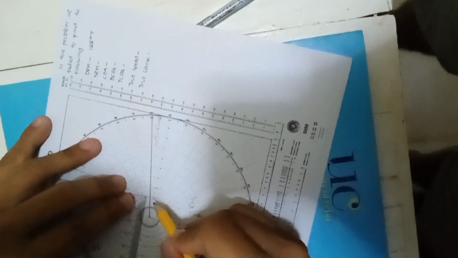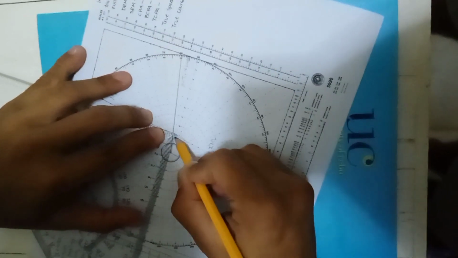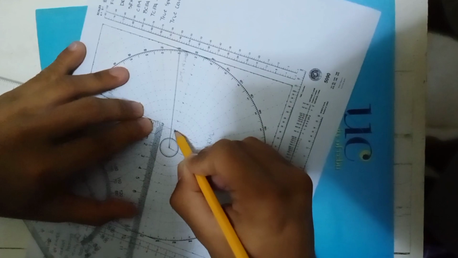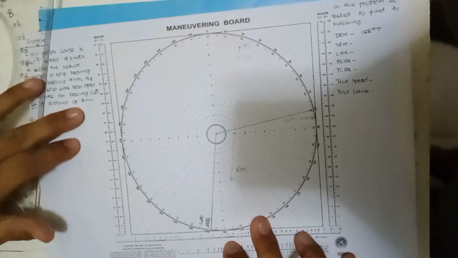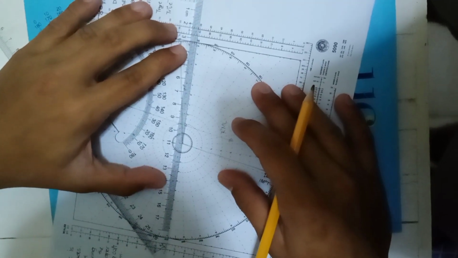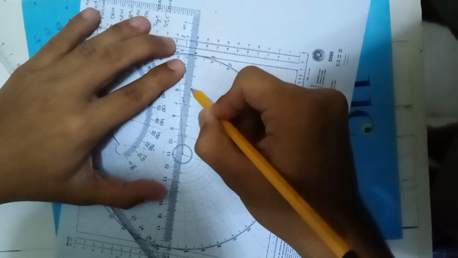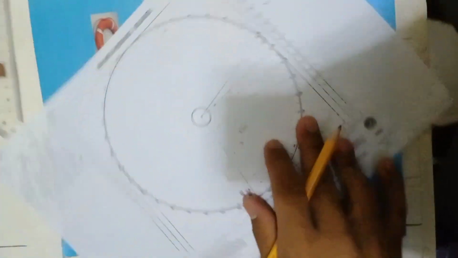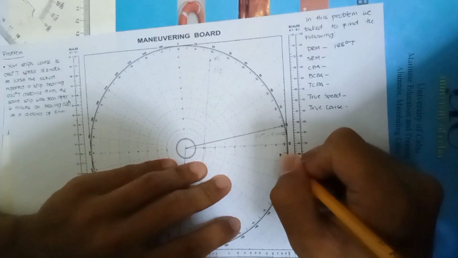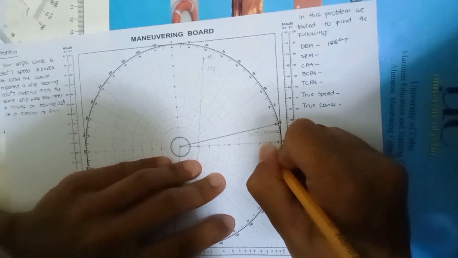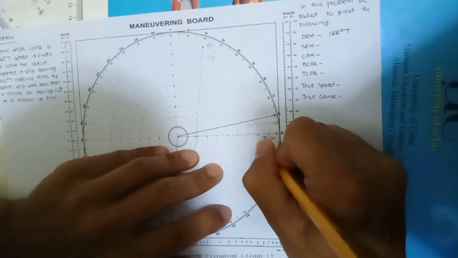So this is our BCPA, which has a 90 degrees flip.